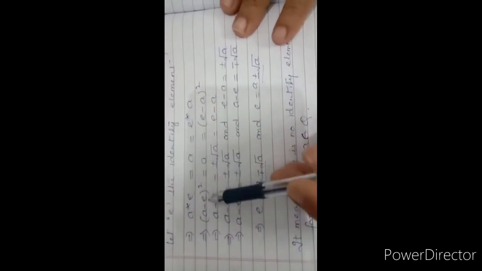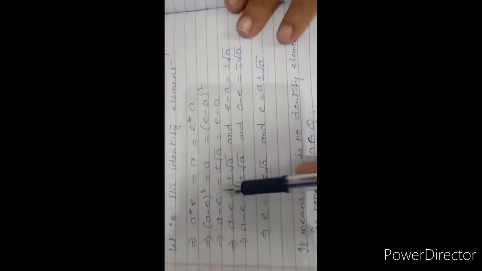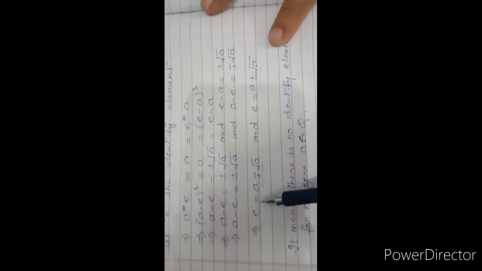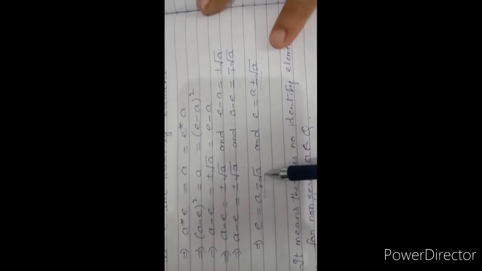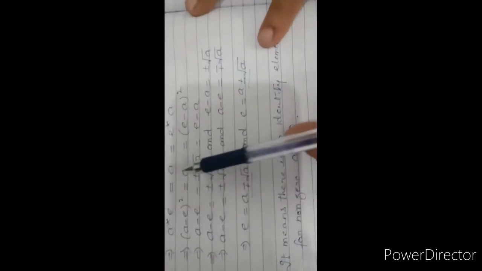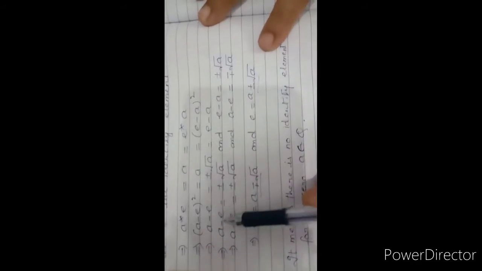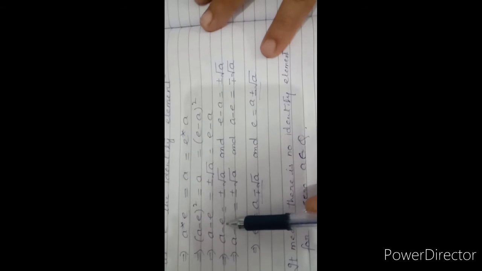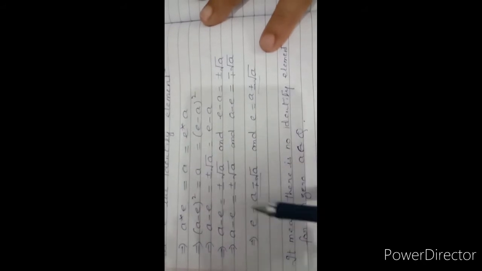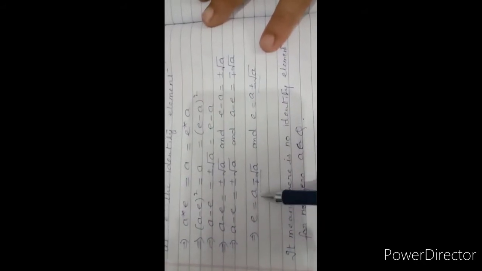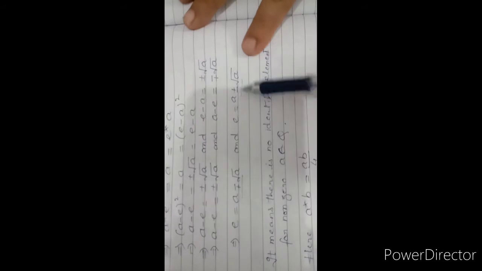On solving these equations for the value of E, on calculating, E is equal to A minus plus under root A. And on equating the second and third parts, E is equal to A plus minus under root A. You can calculate it by keeping E on the left hand side and taking the terms without E to the right hand side, and then we will find the value of E. And we are getting A minus plus under root A and A plus minus under root A. So they are different values.